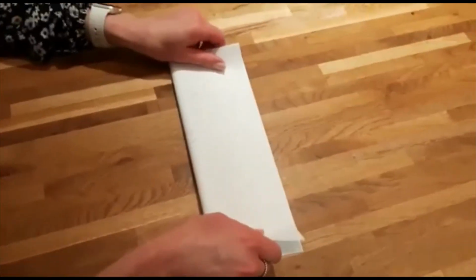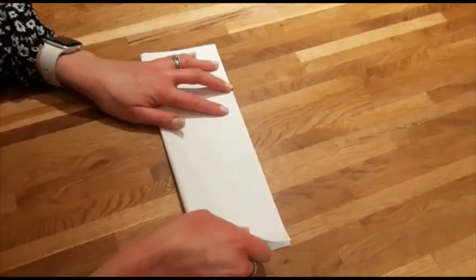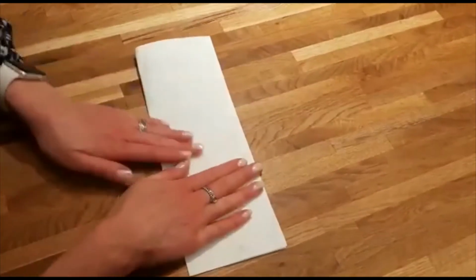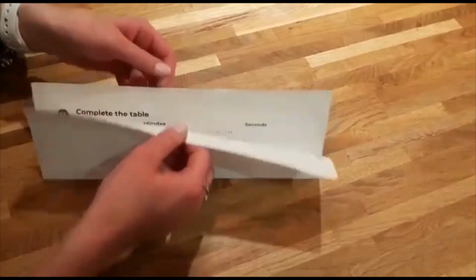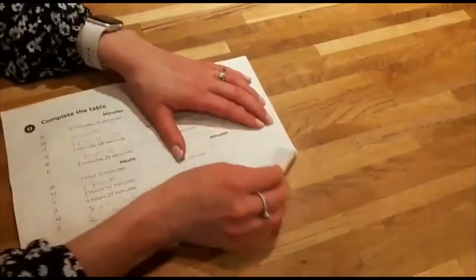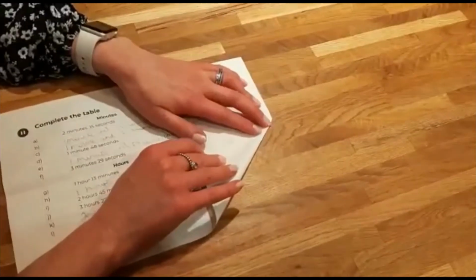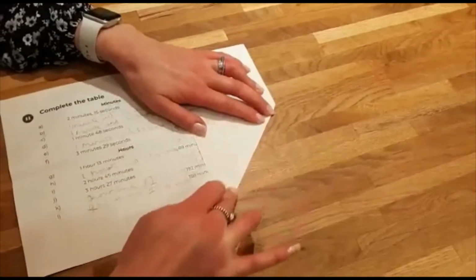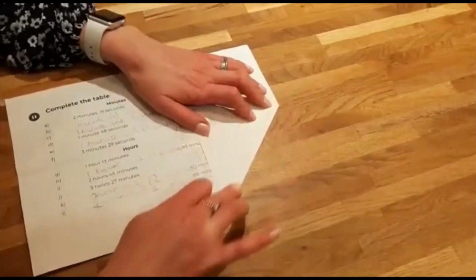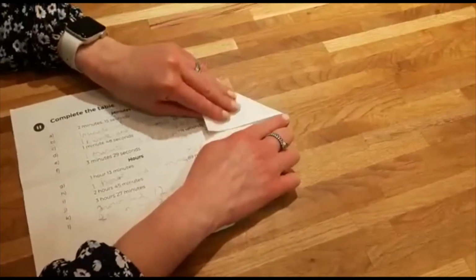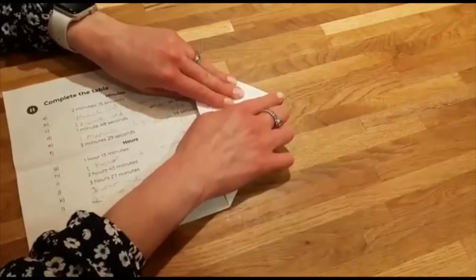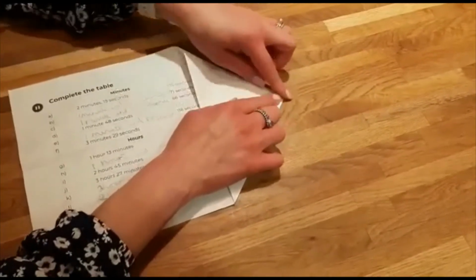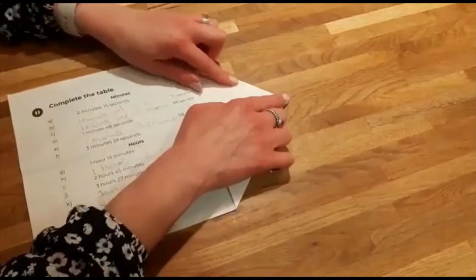Another recycled piece of paper, fold it in half lengthways, like that. Open it back up and take the top corner and fold it into the centre fold, like that. Same again on the other side, fold it in so you've got a nice sharp corner, or a nice sharp point even. Squish those edges down.